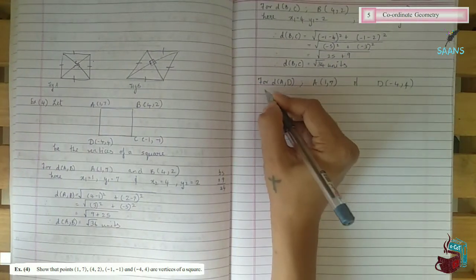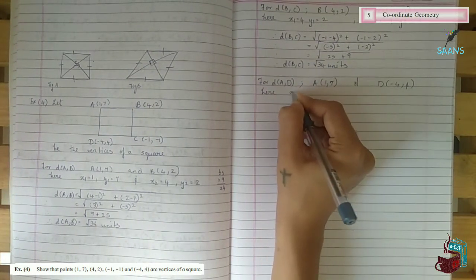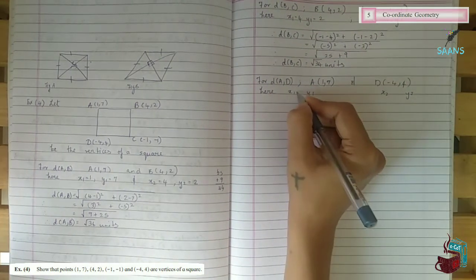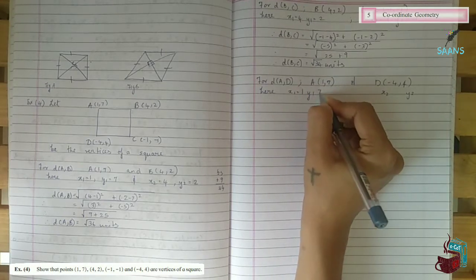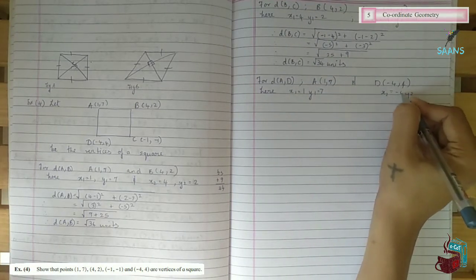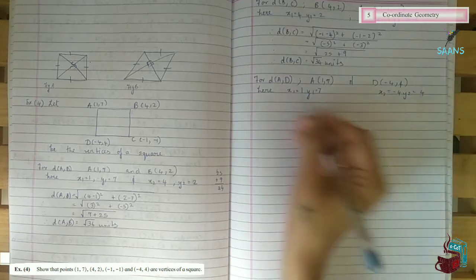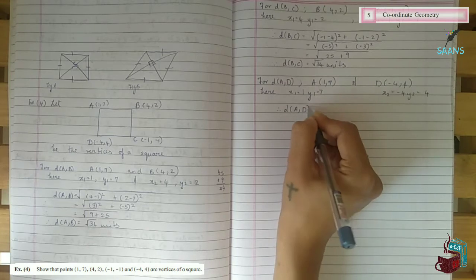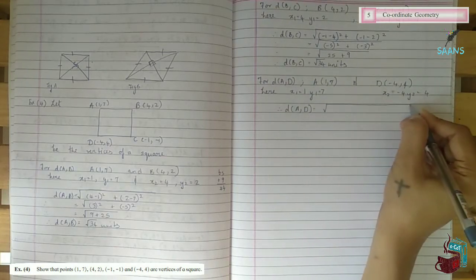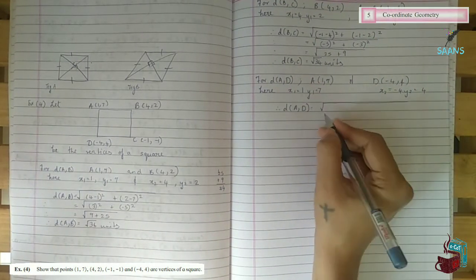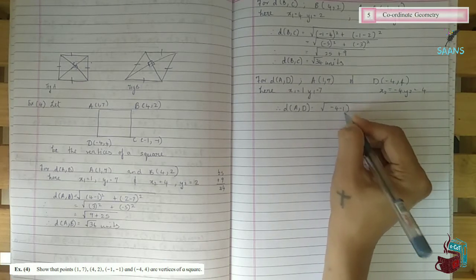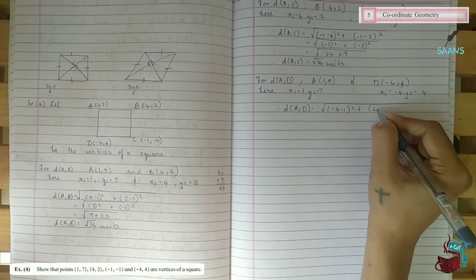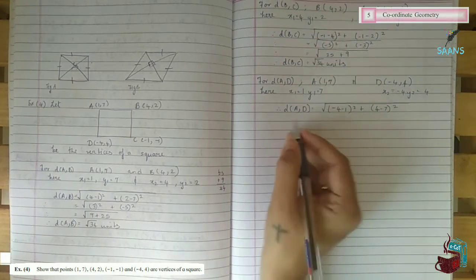Here x1, y1, x2, y2. x1 is 1, y1 is 7, x2 is minus 4, y2 is 4. Therefore, distance A comma D is equal to under root of (x2 minus x1), that is minus 4 minus 1 the whole square, plus 4 minus 7 the whole square.